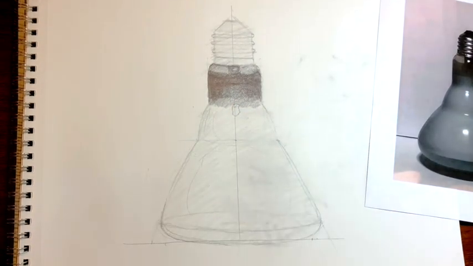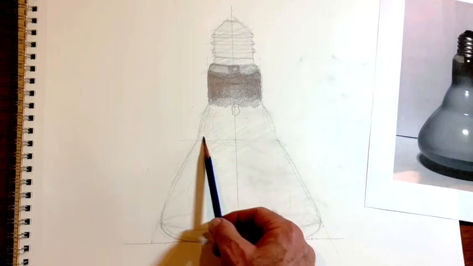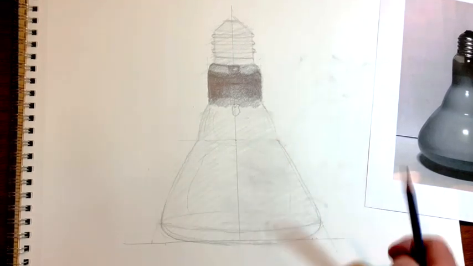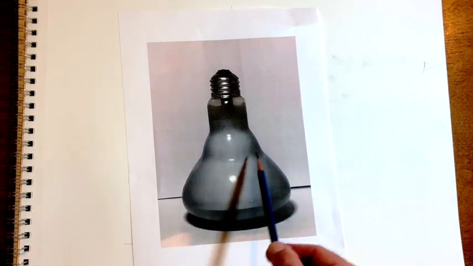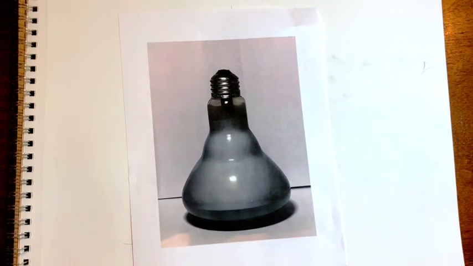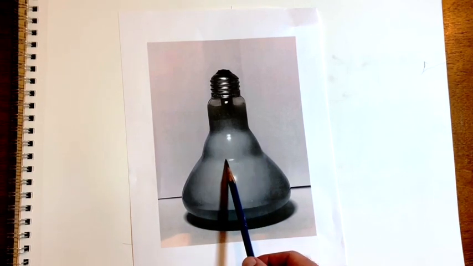Okay, let's pause again. So I've finished the upper third of this part of the bulb, and now I'm going to concentrate on the middle part. And from the photograph, you can see it's kind of an oval shape, and there's a highlight right here, and it actually has a little bit of the bottom defined here.